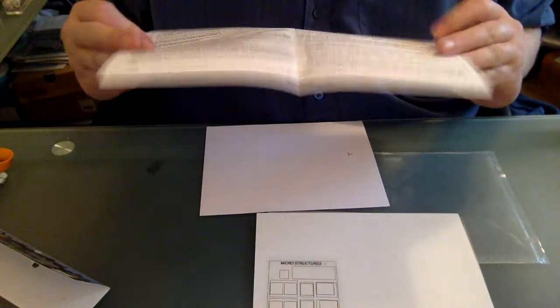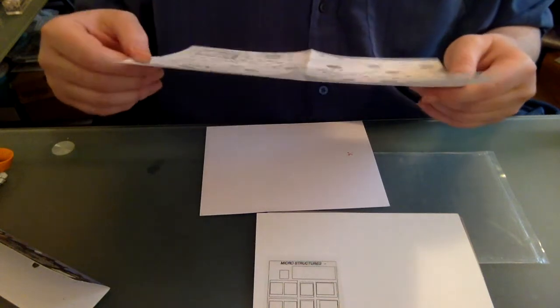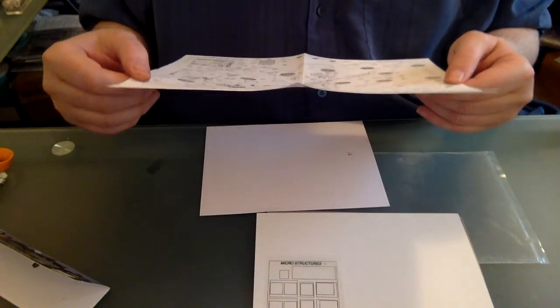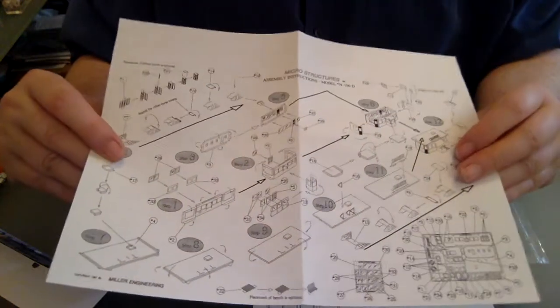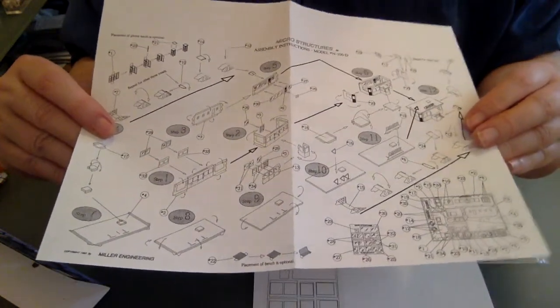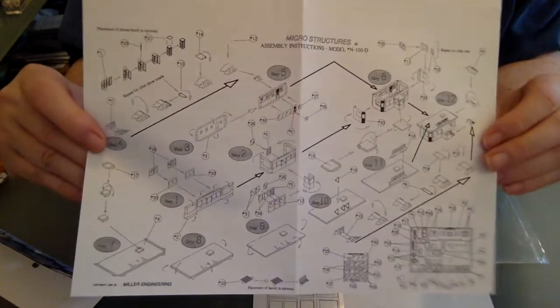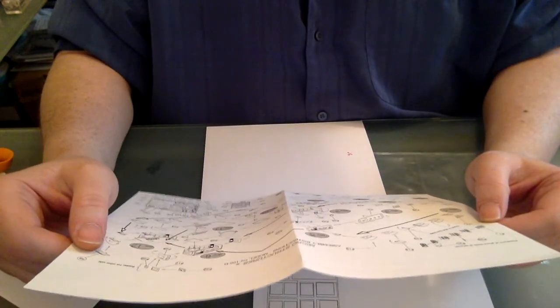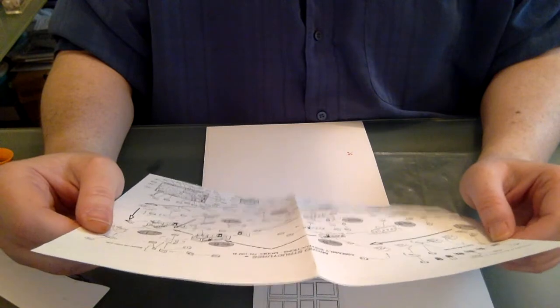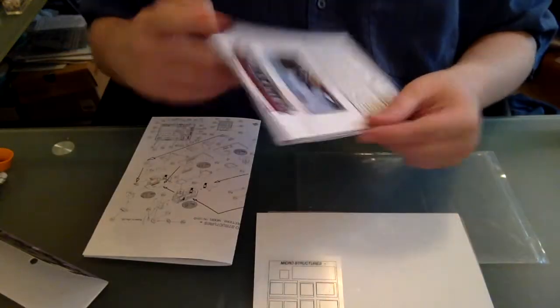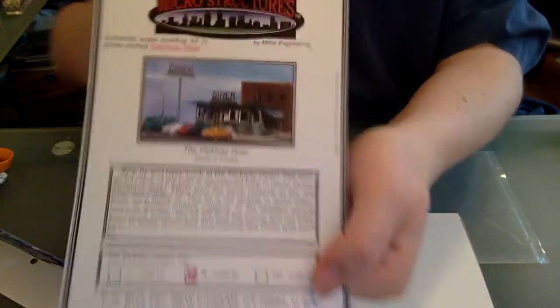And we have instructions. This is probably the most interesting instruction sheet I've ever seen. Okay, so we have text on the back, and then on this side, we have this gigantic diagram. It looks kind of confusing. It certainly does. Because it's metal, you basically bend all this stuff together. This is sort of what it looks like.